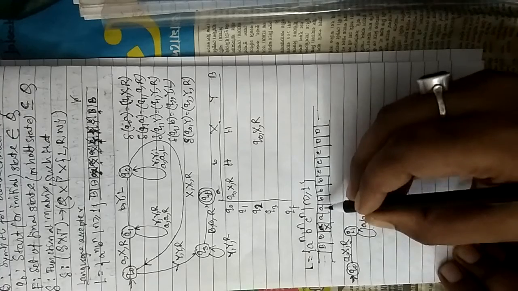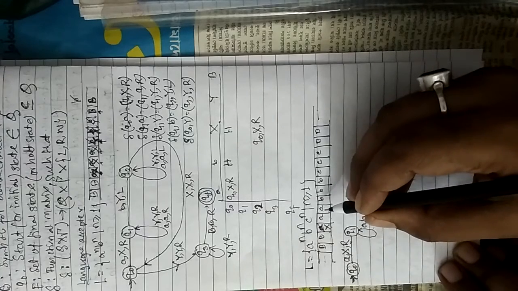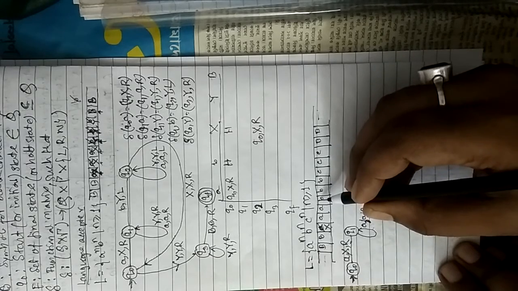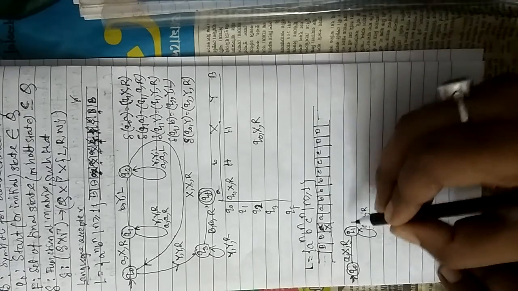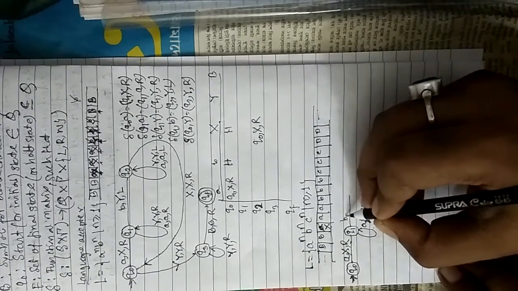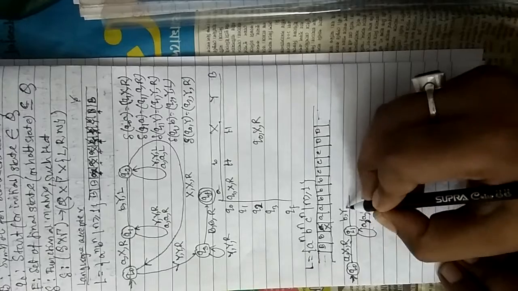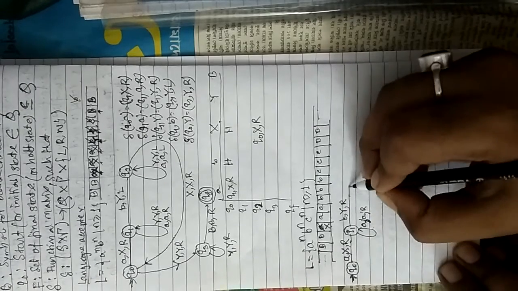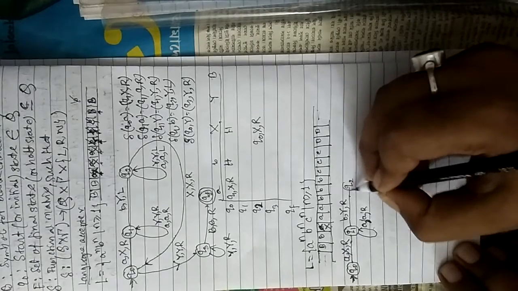Again I will read A, replace A by A, move to the right. Now I encountered the first B. So when I read the first B, I will replace B by Y, move towards right, and go to the next state, that is Q2.